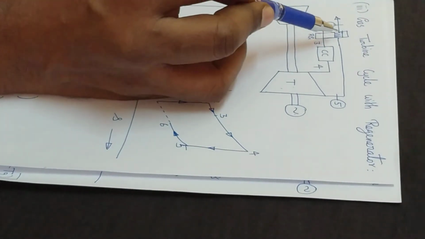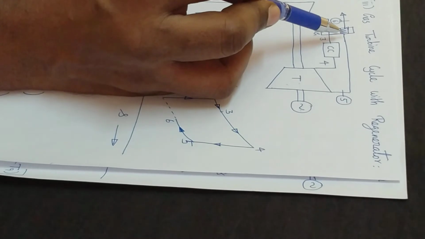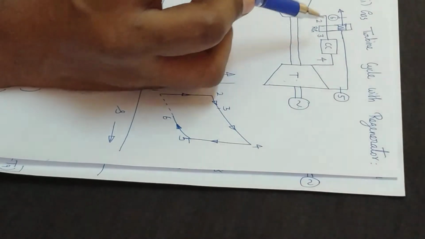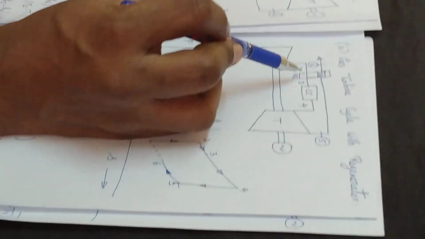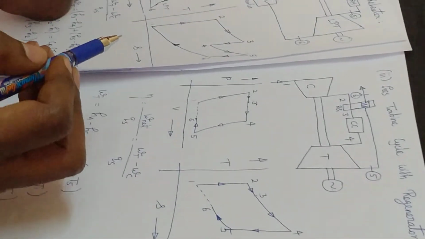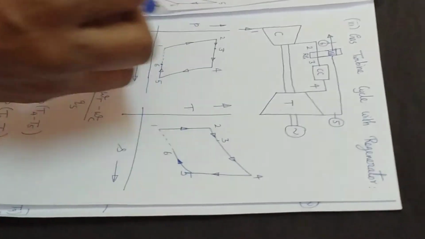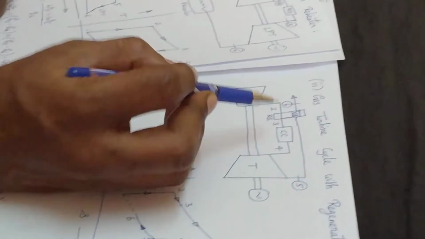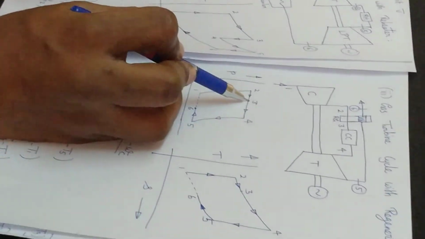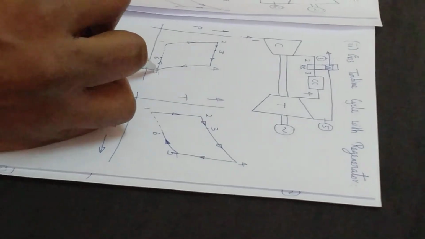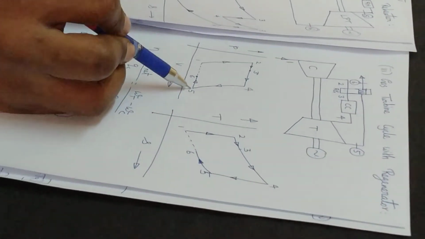Before it is sent, the enormous amount of heat present in the exhaust gas is given to the compressed air leaving the compressor before it is entering inside the combustion chamber, because of which we get more thermal efficiency, also we get the fuel economy. And this is shown in the PV diagram. Between 1 and 2, isentropic compression. Between 2 and 3, constant pressure heat addition in the regenerator. Between 3 and 4, constant pressure heat addition in the combustion chamber. Between 4 and 5, isentropic expansion. Between 5 to 6, constant pressure heat rejection.